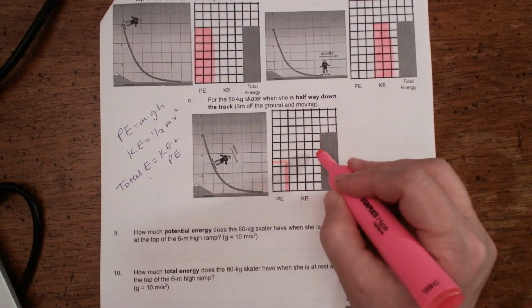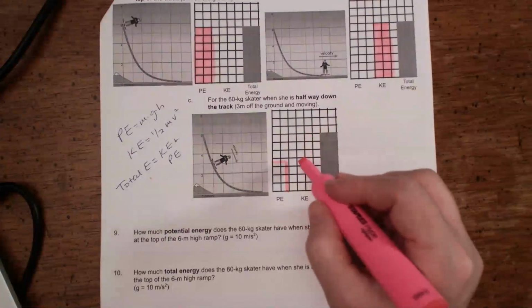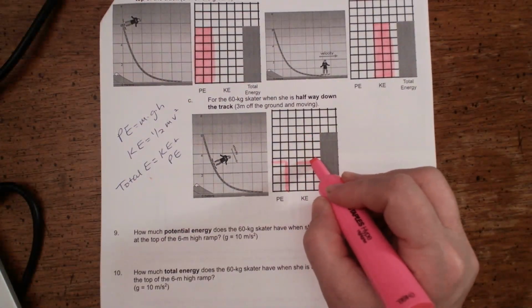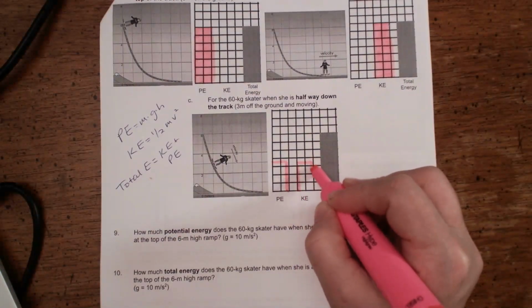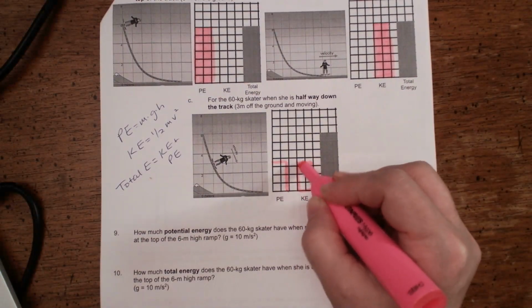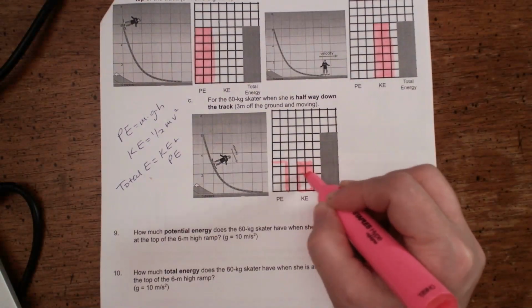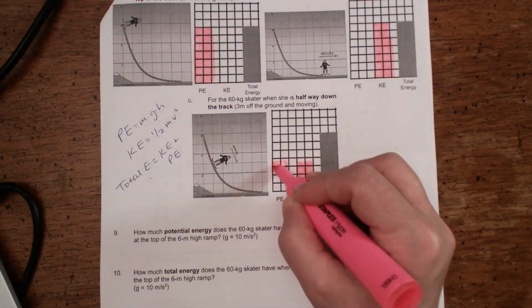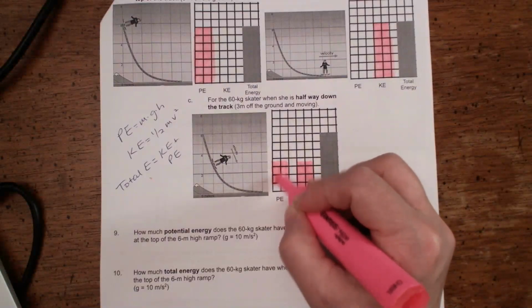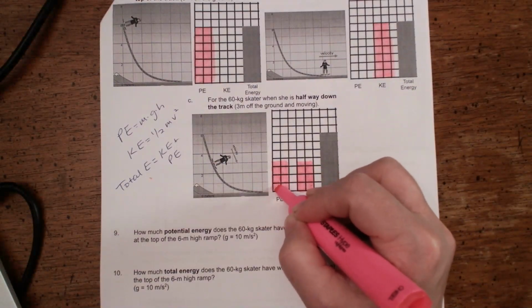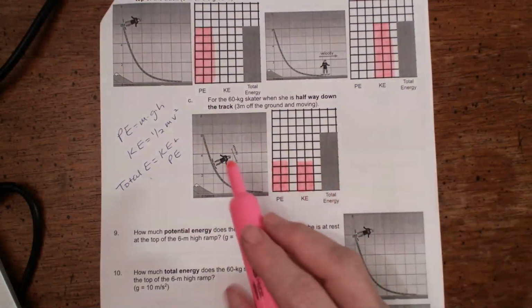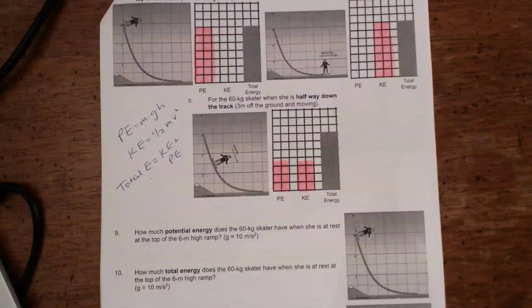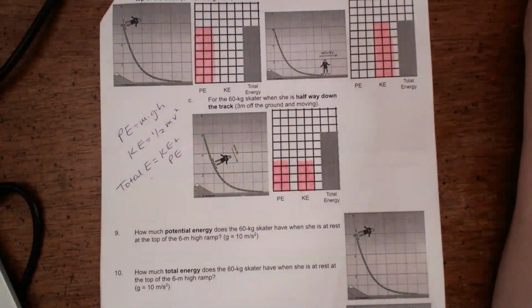This is 1, 2, 3, 4, 5, 6, 7 squares, so about 3.5 squares roughly for each type of energy. Half of her energy is potential, and half is kinetic, because she's still got height, so she's still got some gravitational potential energy, but she's also moving, so she's got some kinetic energy.